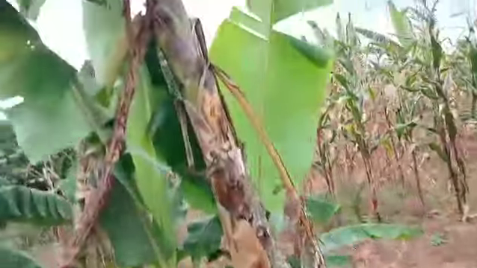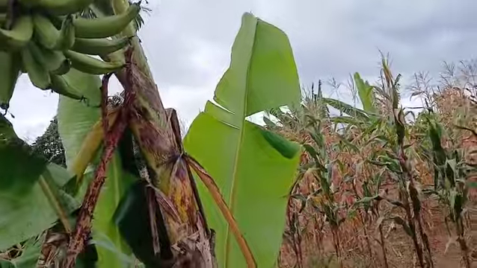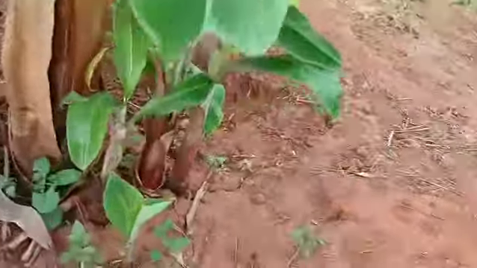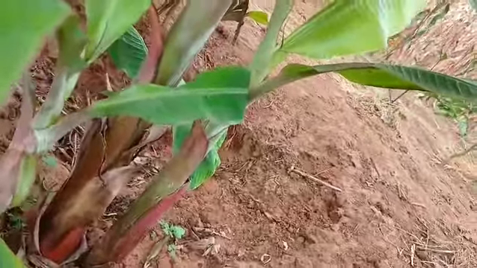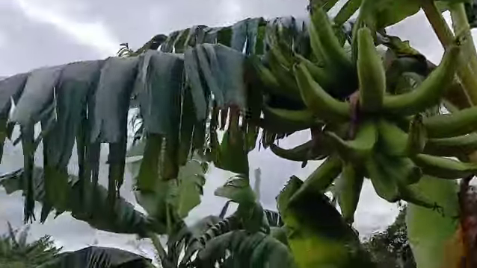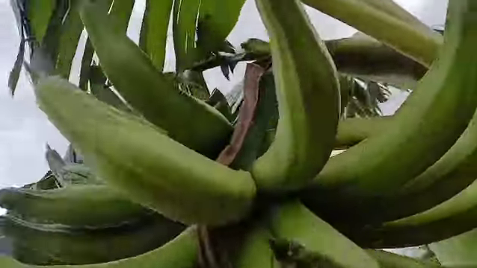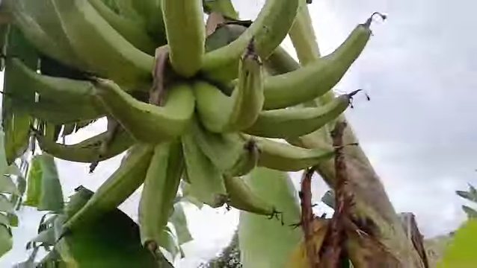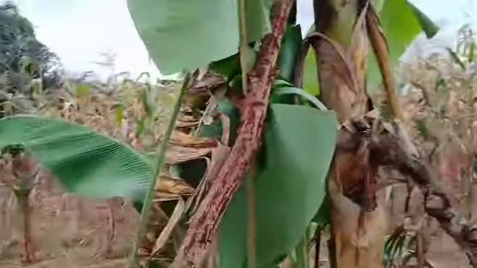The height is about 3 meters. When the plants are very small, you can see they are very red, and that's the fruit. The fruit is quite humongous. So that is the plantain.